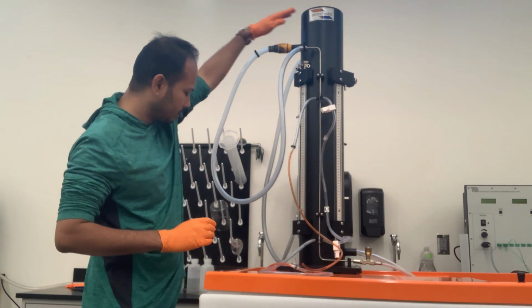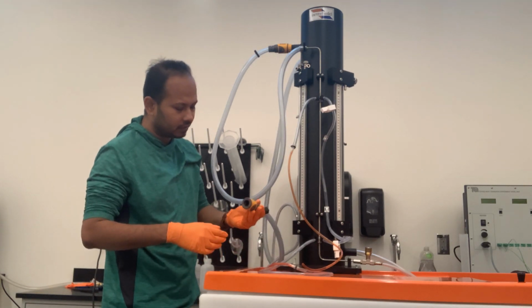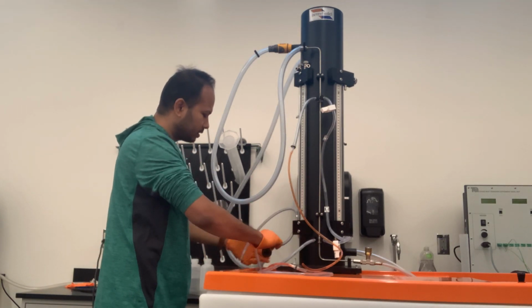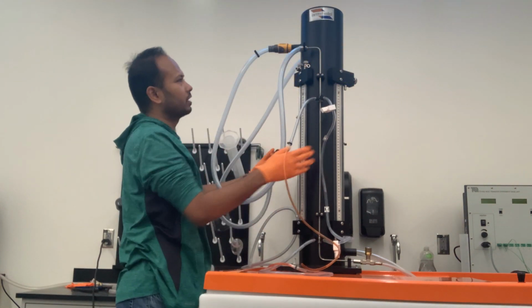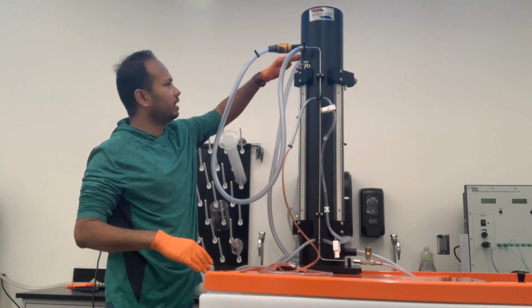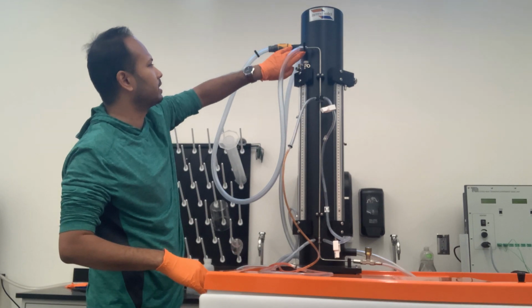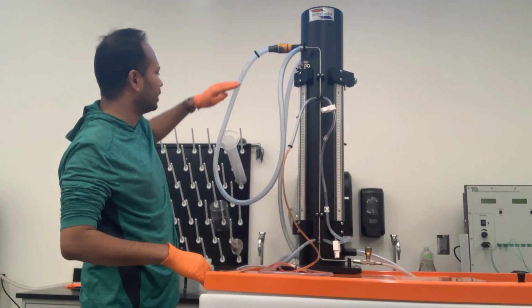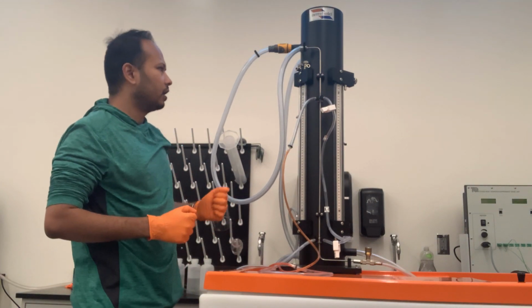constant head tank. In this case, what I have to do is connect the inlet of this cylindrical tank to the pump. The water goes in, fills the tank, and then the water comes out from a constant head, and this way the flow is low, not high.